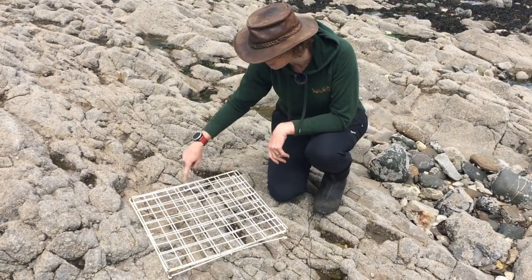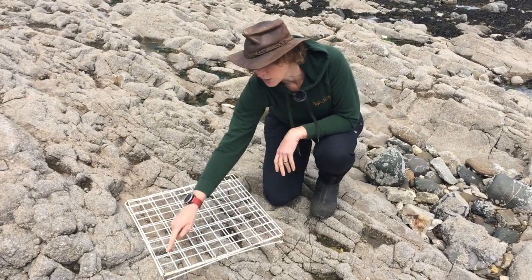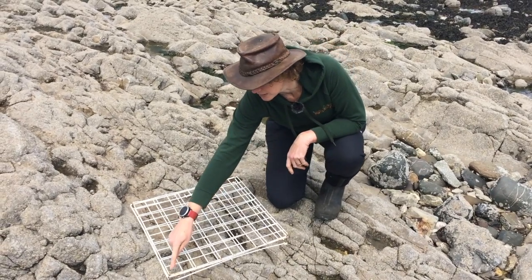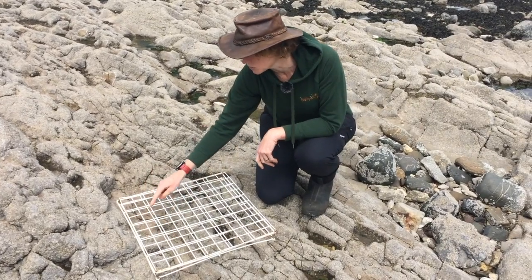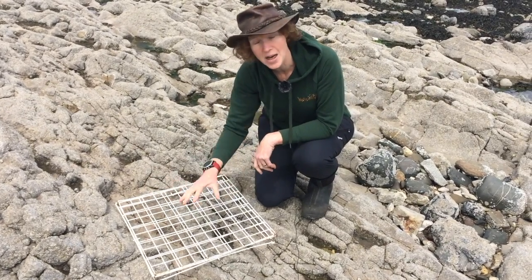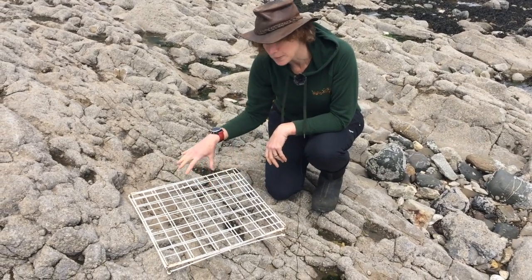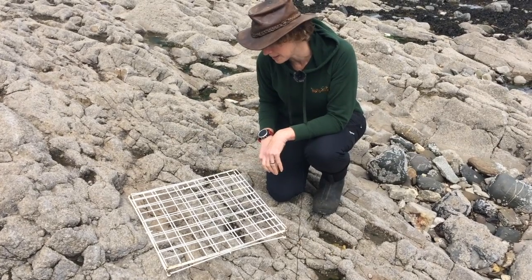So this is 10 by 10 squares. So we've got 100. So every single square is just 1%. And then we can see if that square's full, that's 1%. And we can count how many squares are full of barnacles, and that number will give us a percentage. And each way we're being much more precise than if we just estimated from our open space.